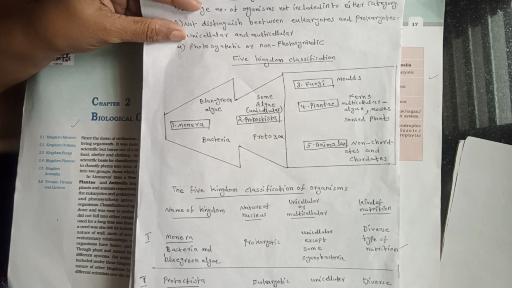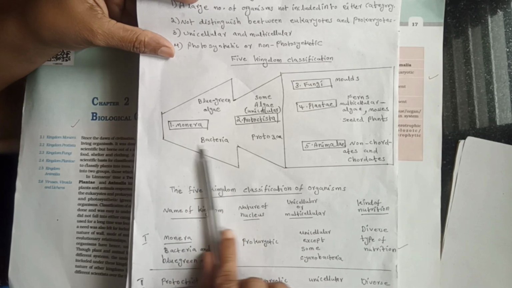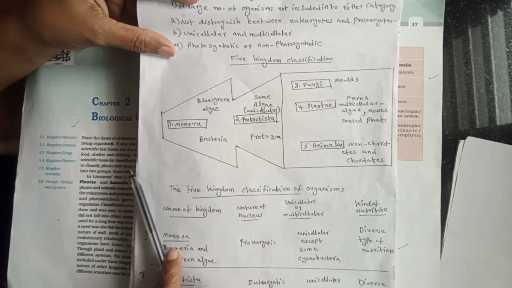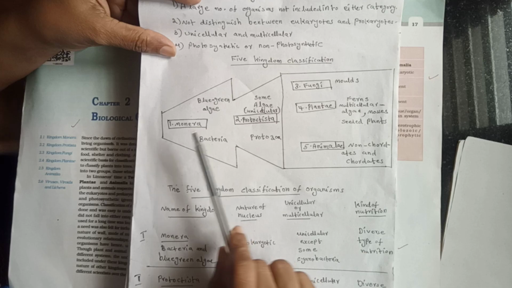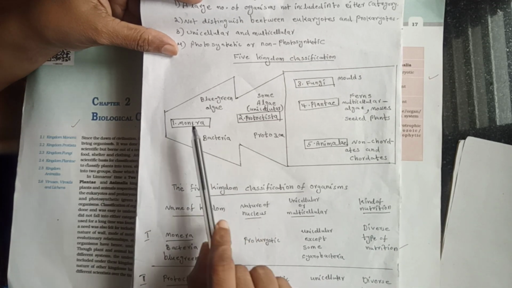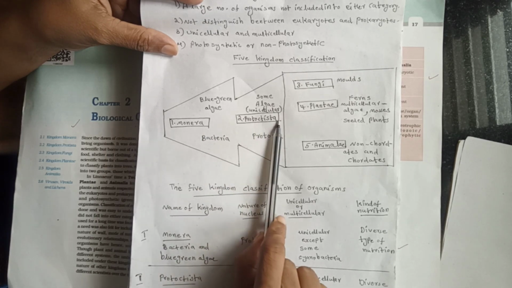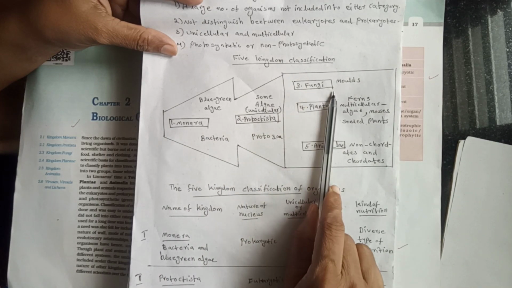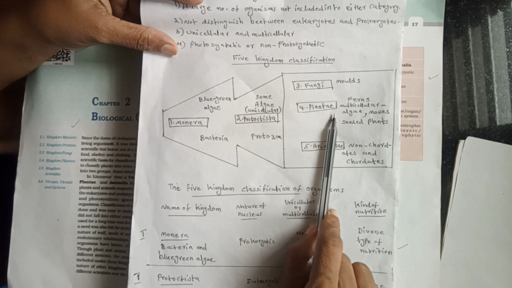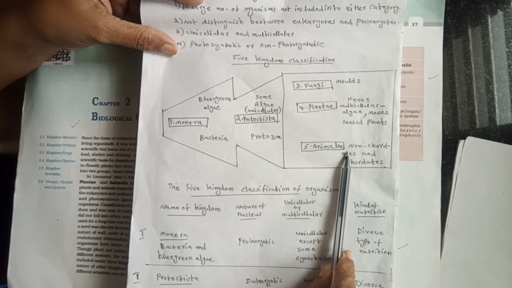Based on it, there are 5 kingdoms. The first kingdom, the primitive kingdom, is kingdom Monera. Next kingdom Protoctista. Third kingdom Fungi. Fourth kingdom Plantae. Then fifth kingdom Animalia.